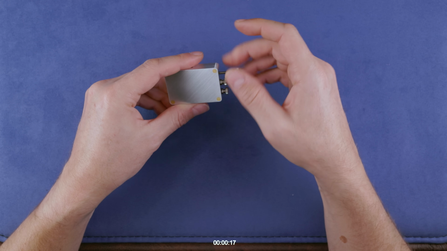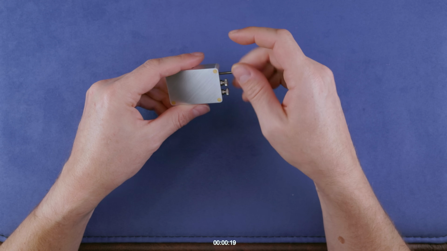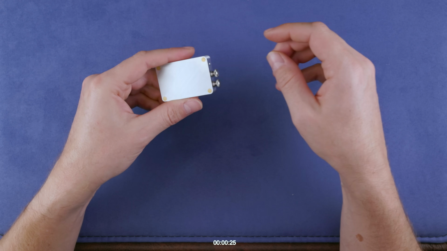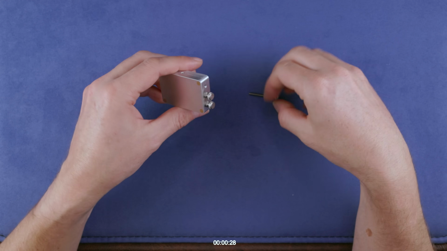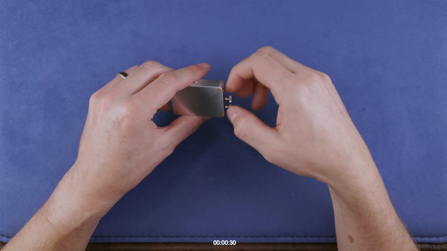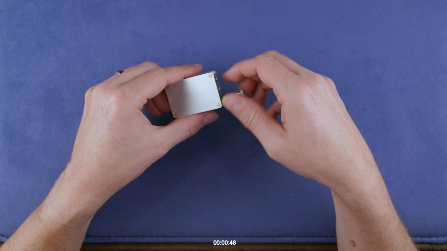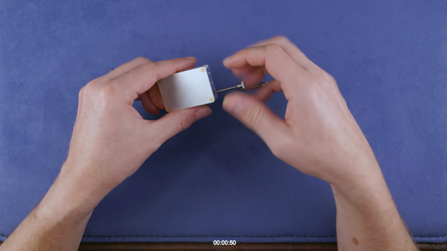This is definitely longer than I expected. After I noticed, it's pretty long. So, let's see. Second one out. Okay, this is not as long as the first one. The middle one seems to be shorter.